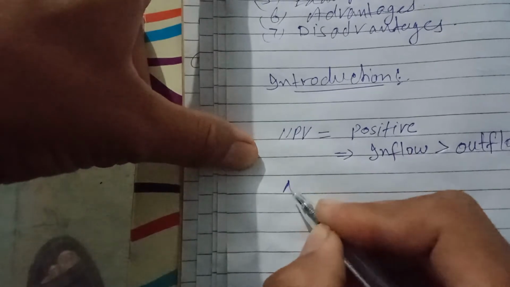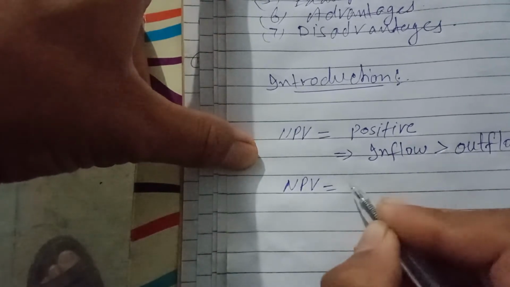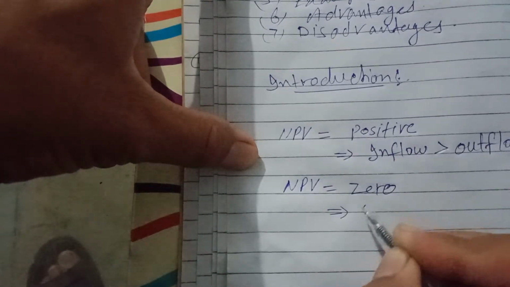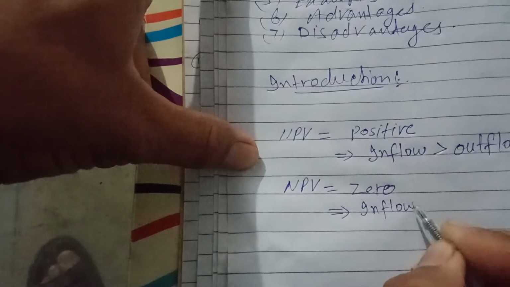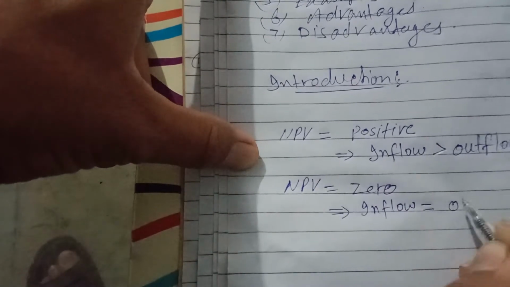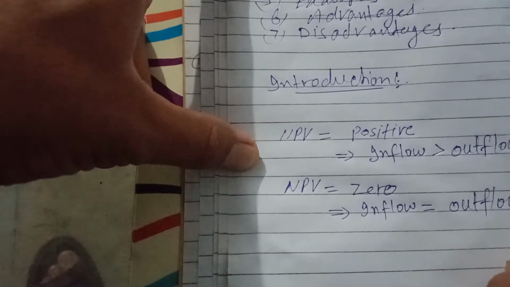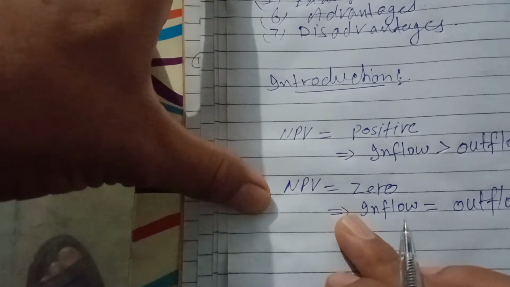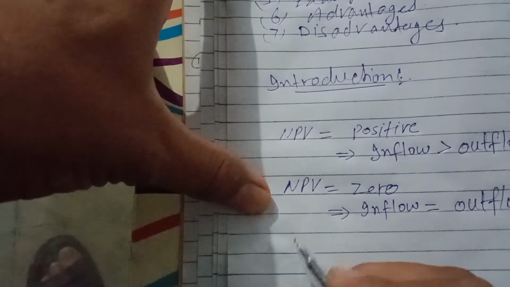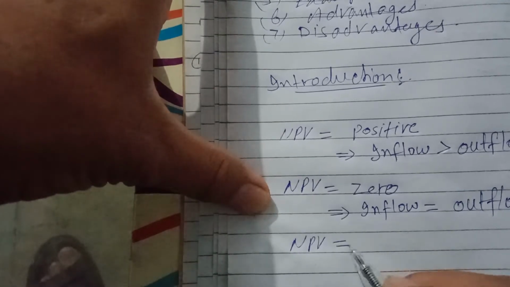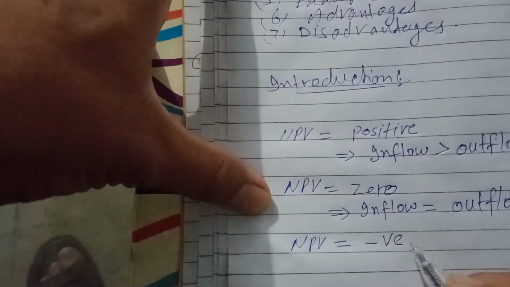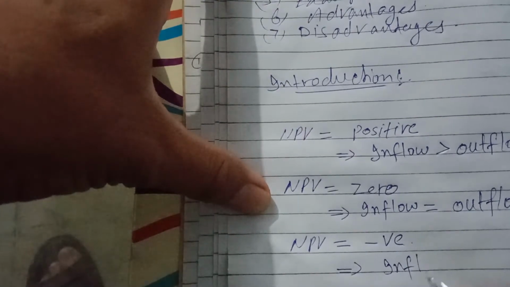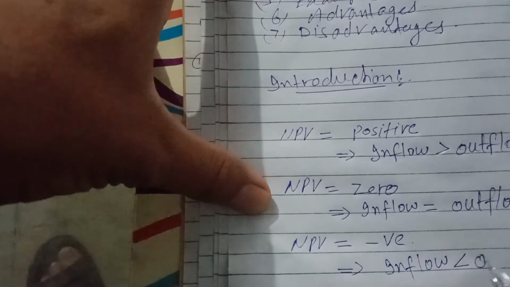And the second scenario is net present value equal to zero. What does it mean? It means inflow equal to outflow. In this case, we will consider the project for acceptance, and if net present value is negative, it means inflow is less than outflow.